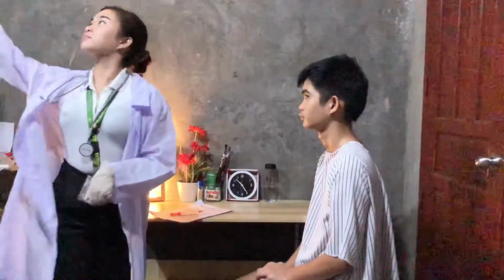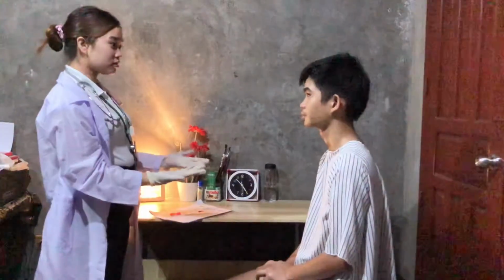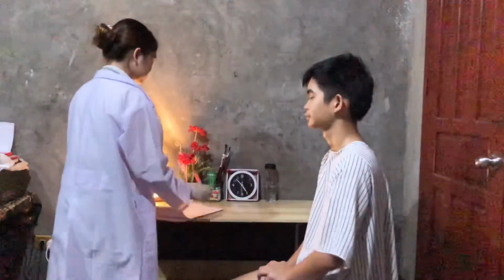I'll just close the curtain, sir, for your privacy. Okay, sir, are you comfortable with your position? Okay.